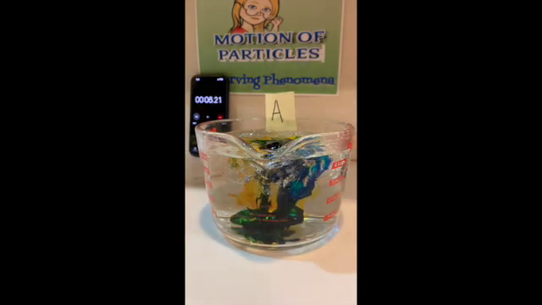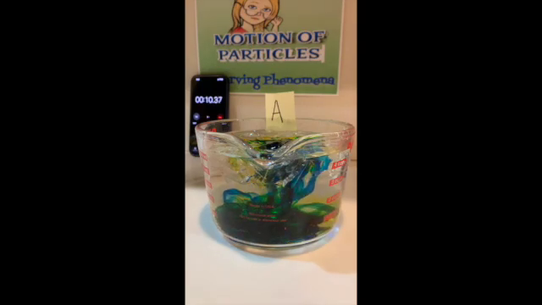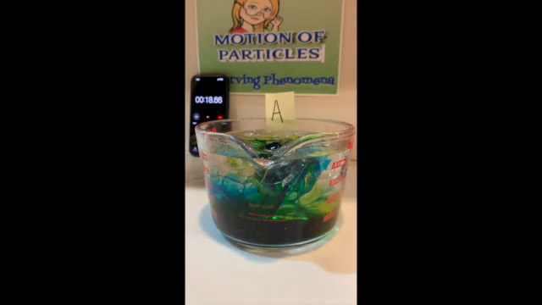See how it drops? So make sure you're paying attention to the motion of the coloring and how the blue is swirling around the yellow. Just make sure you're observing the motion of the food coloring.